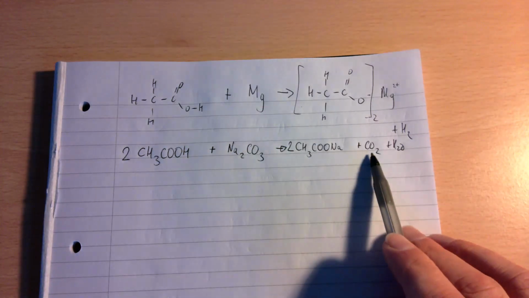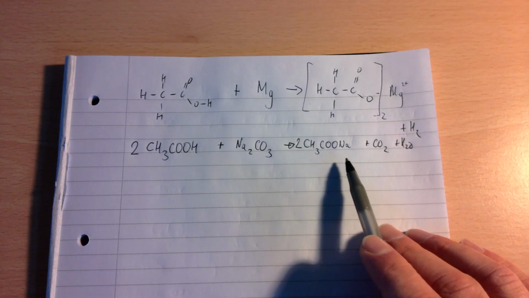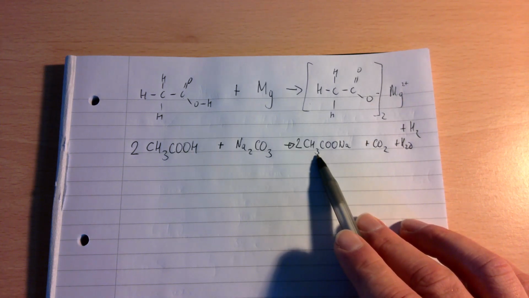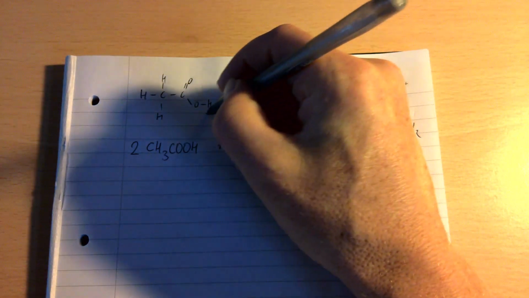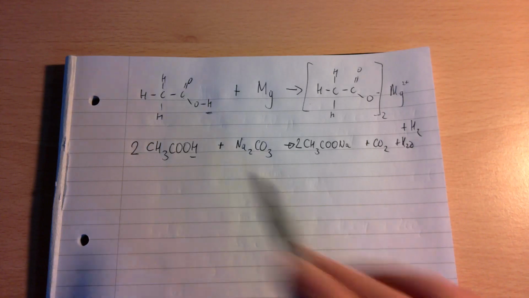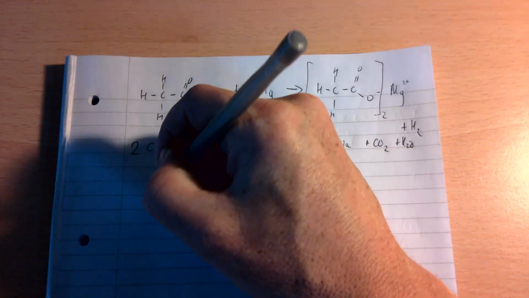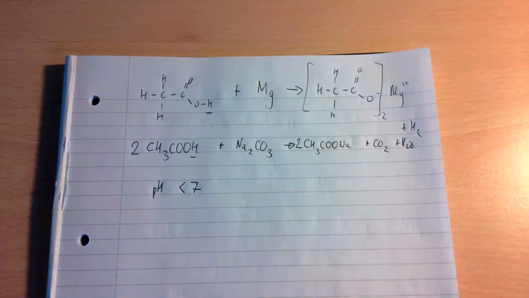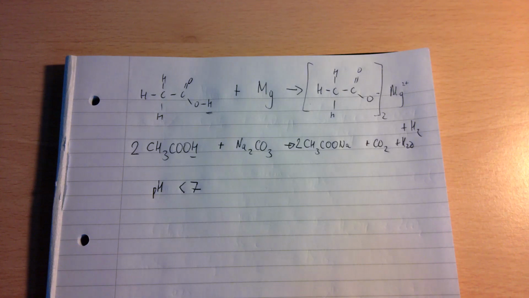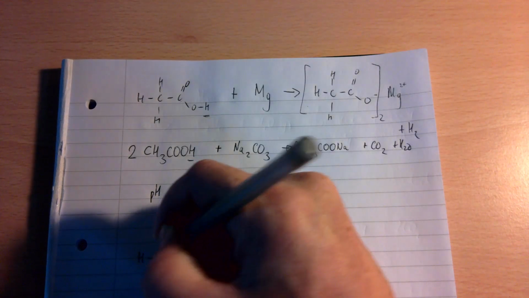So you might get marked for working out that it's carbon dioxide and water. You might get an additional mark for working out that it's sodium ethanoate. But the idea is the hydrogen that's interesting, sometimes called the interesting hydrogen, if you like, is that one there. They do of course dissolve in water and have pH of less than 7 because they're acids. The last thing I'm going to show you is the reaction between what we've just learned about, ethanoic acid, and ethanol.